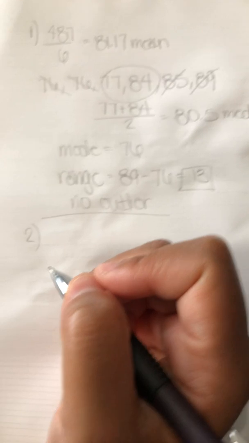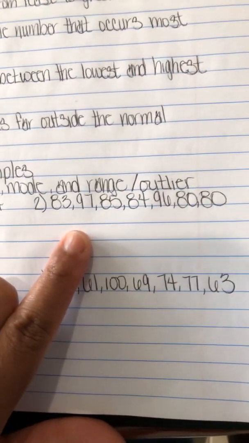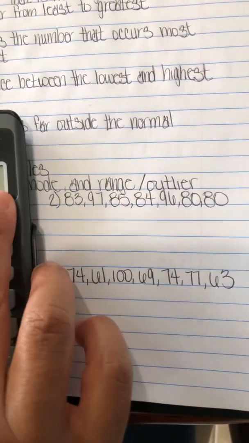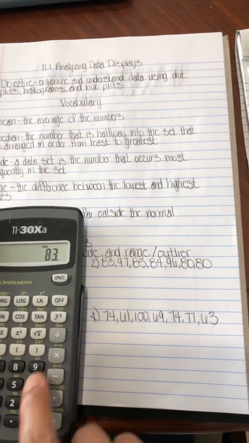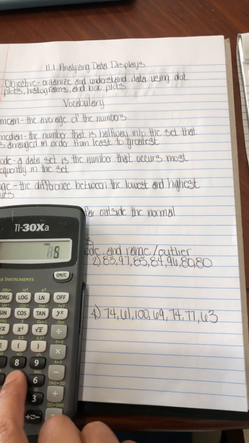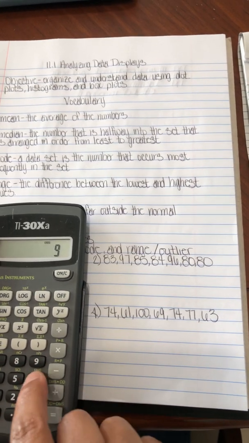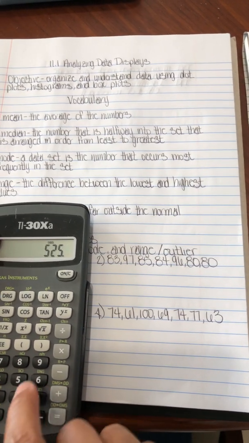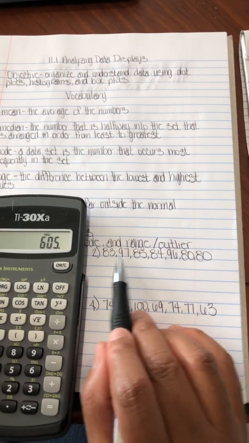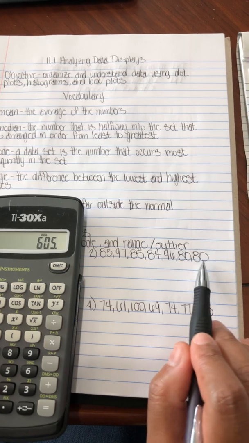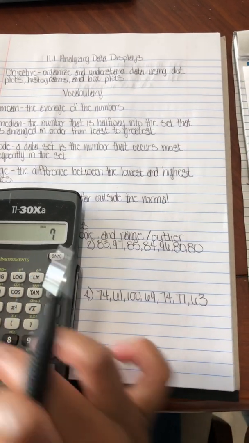And that's it. So let's look at number 2. Here, I need to add up all of my numbers. So I'm gonna add up 83 plus 97 plus 85 plus 84 plus 96 plus 80 plus 80. Now I need to divide by how many I have. So 1, 2, 3, 4, 5, 6, 7. So I'm gonna divide by 7.